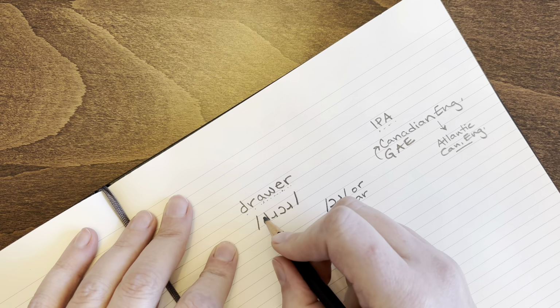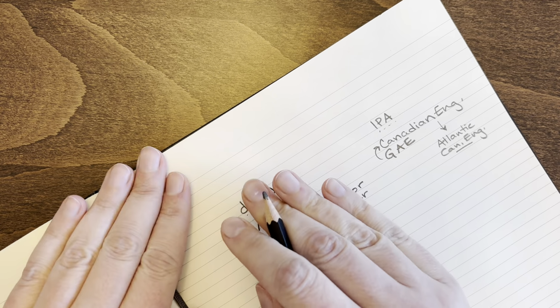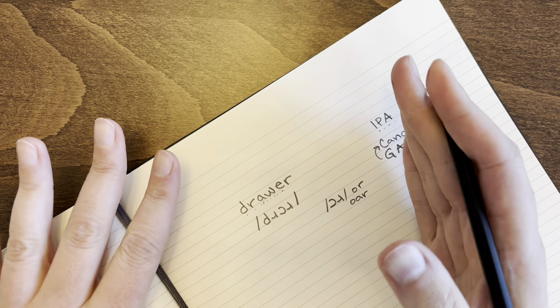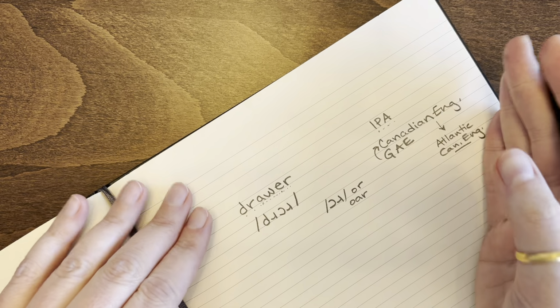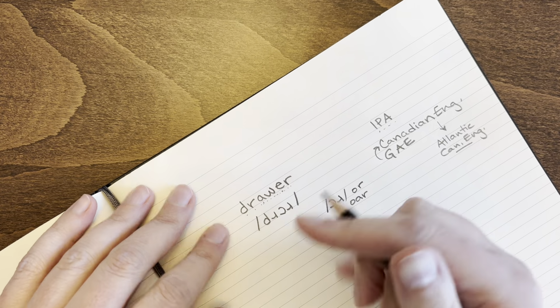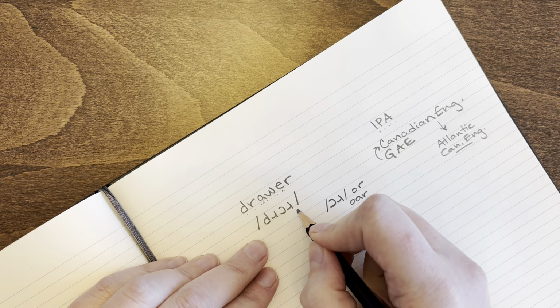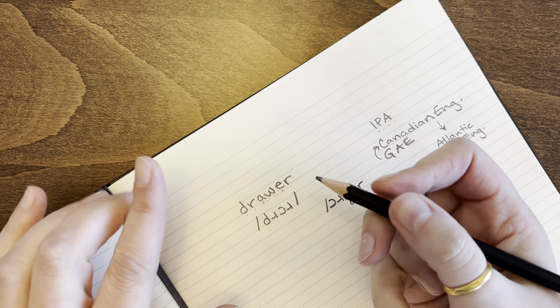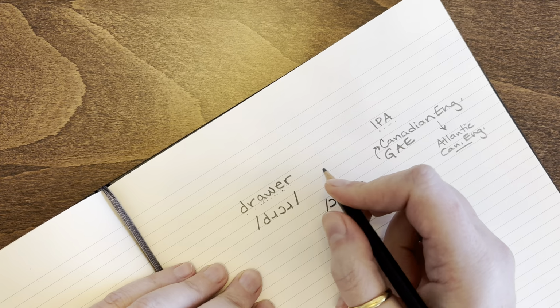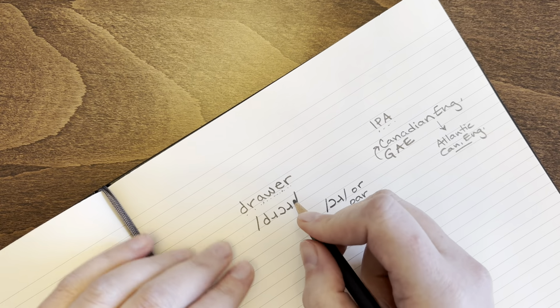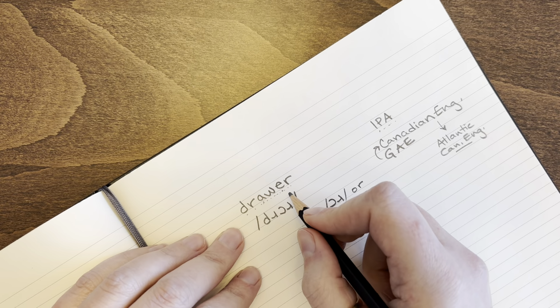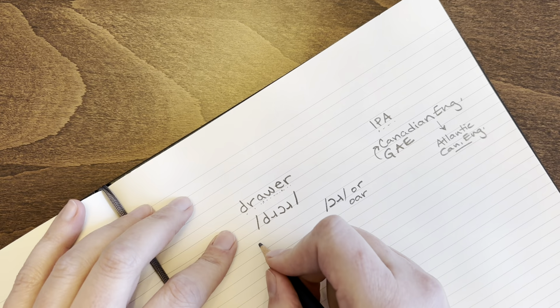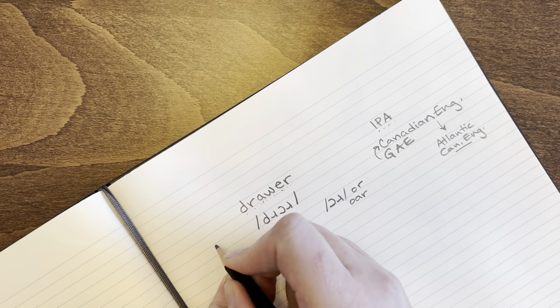If you've been watching, you know that we always want to mark where the stress is in a word. But in a monosyllabic word, in a single syllable word, you do not have to mark it. It's just a waste of ink, a waste of graphite. Don't bother. Okay, so when someone actually says this word, now I'm going to transcribe in narrow.